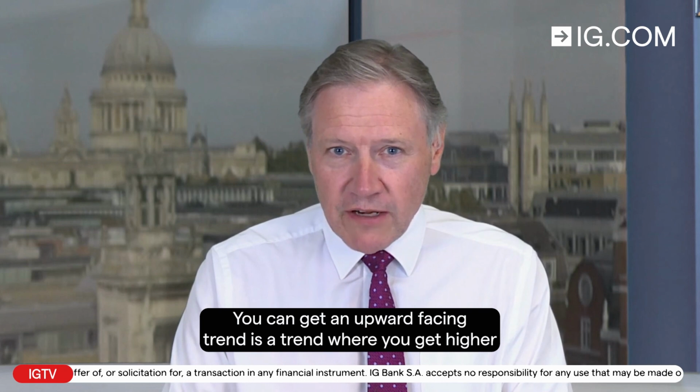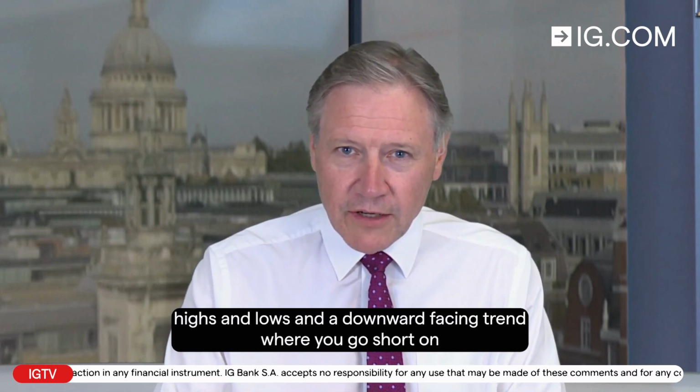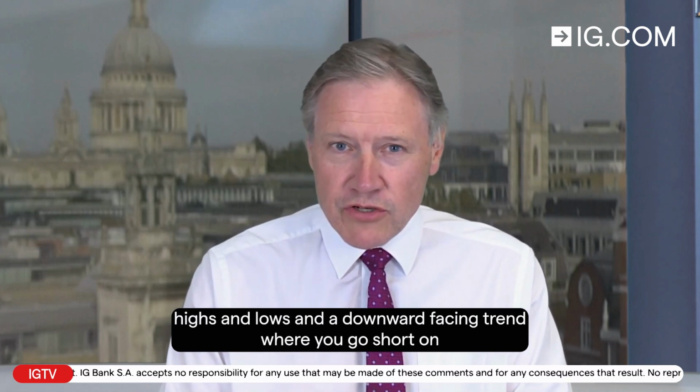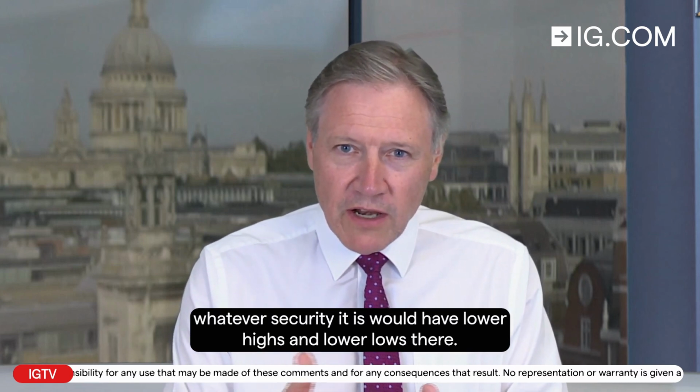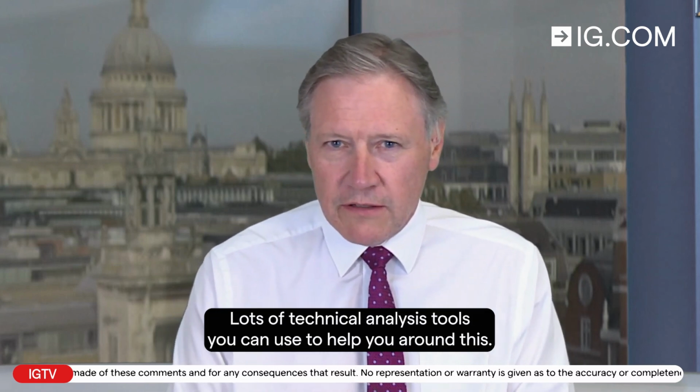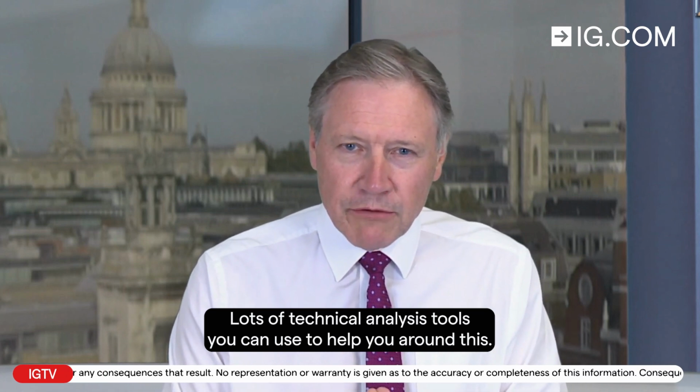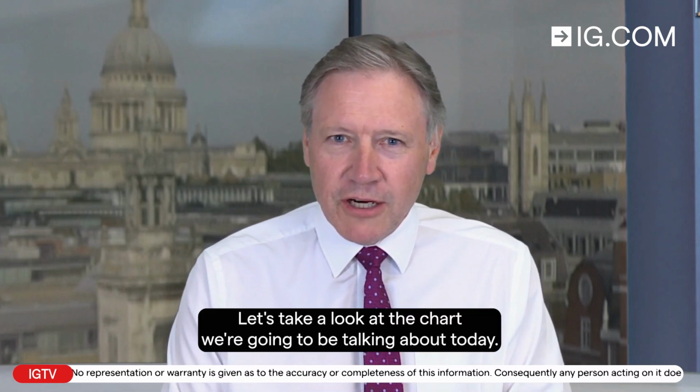An upward-facing trend is a trend where you get higher highs and higher lows. And a downward-facing trend, where you go short on whatever security it is, would have lower highs and lower lows. And there are lots of technical analysis tools you can use to help you around this. Let's take a look at the chart we're going to be talking about today.